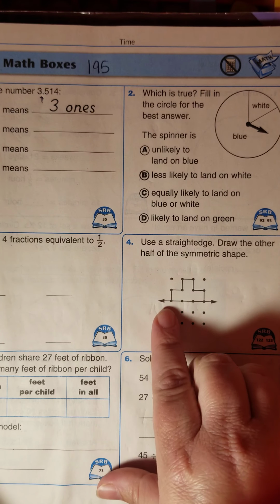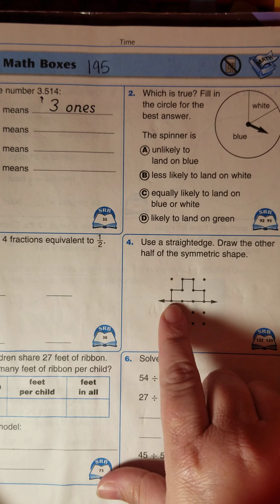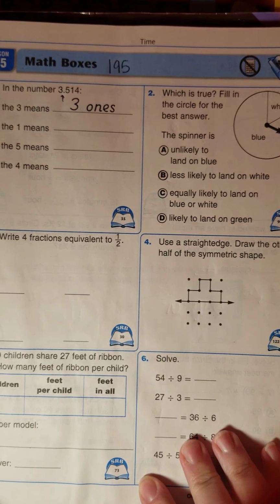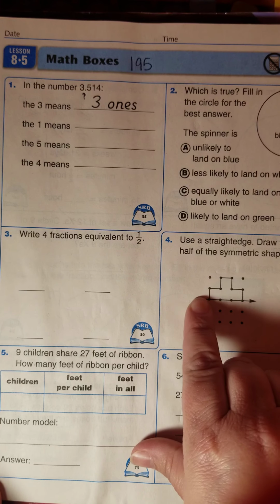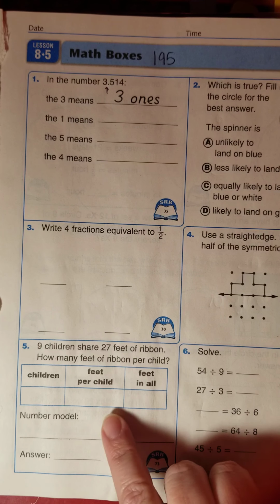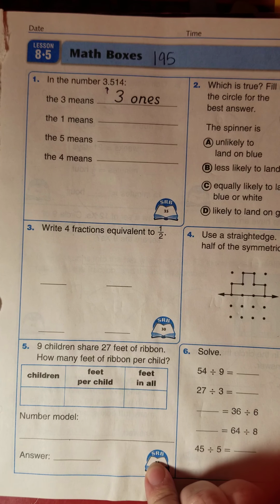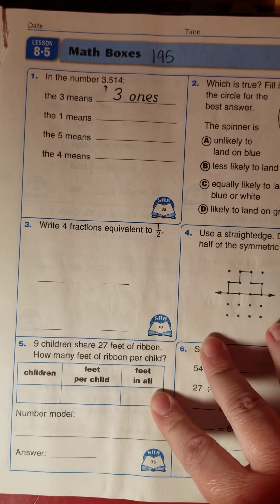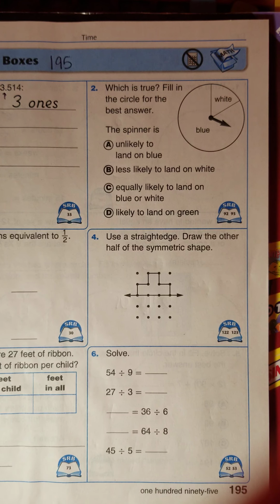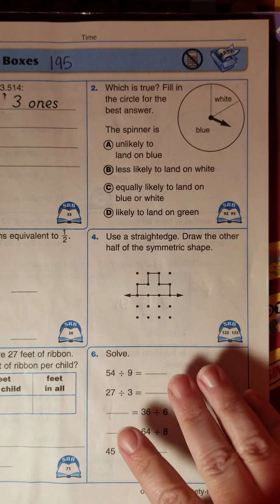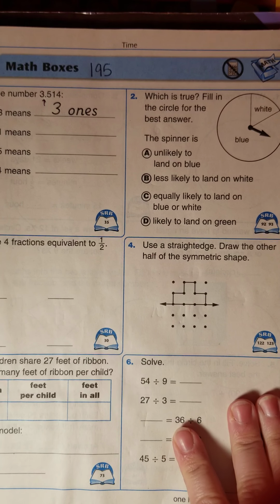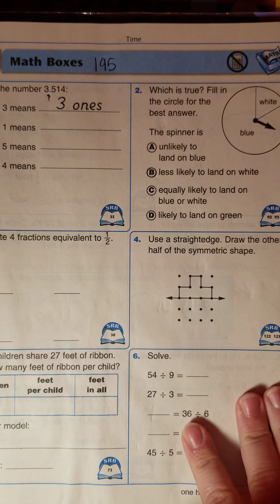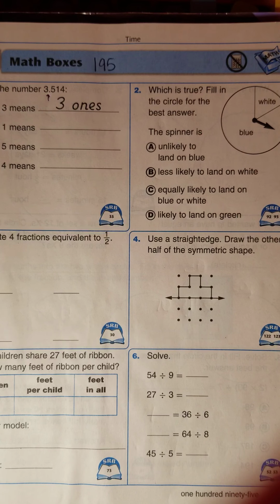You're going to need a straight edge to try to make the symmetric other half. The line of symmetry goes straight here, so make a mirror image. There is a sharing problem, looks like a sharing or dividing problem. Try to fill those parts in correctly. And then there are some division problems for you there. So that's what I would like you to work on independently. And then when you are done, watch the next video and check out how you have done on your own.